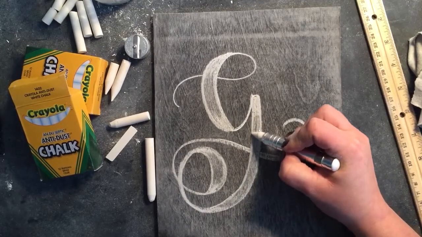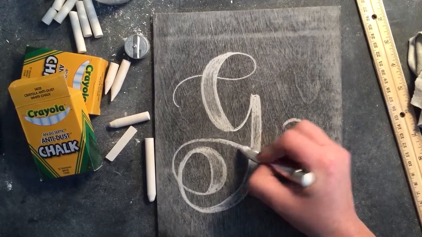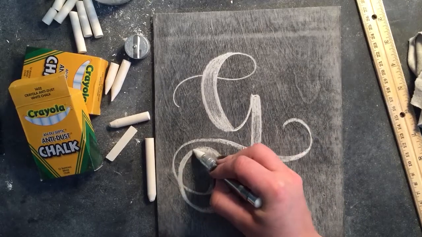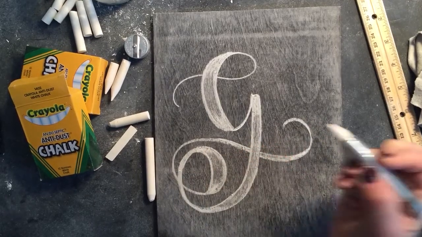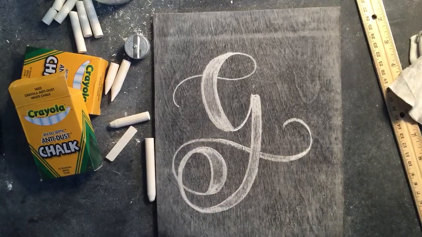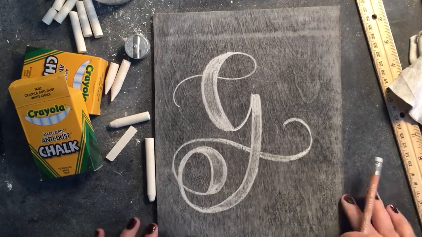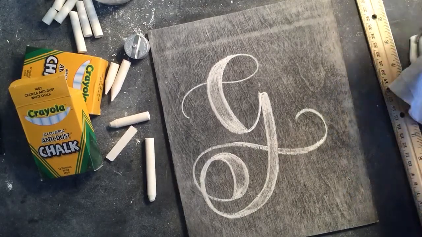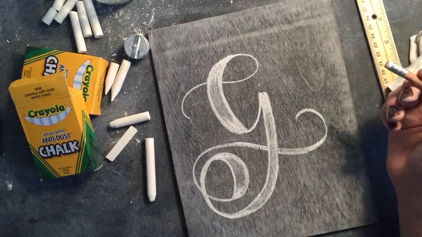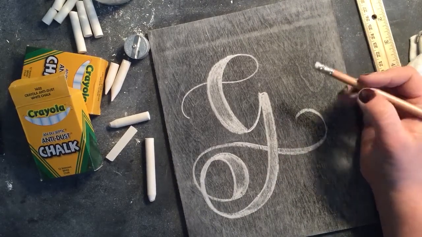All right, and then for the shadow on this one, I'm going to show you how to use your eraser to have that dramatic contrast with the shadow. So before I showed you how to use a Q-tip and use water, which will work great on some chalkboards, others don't.